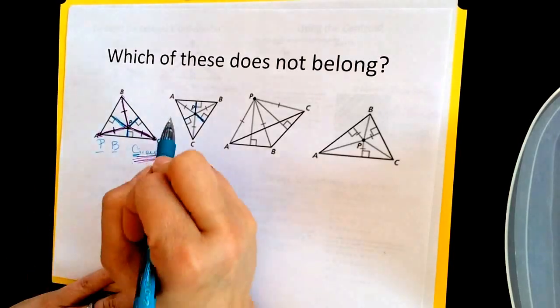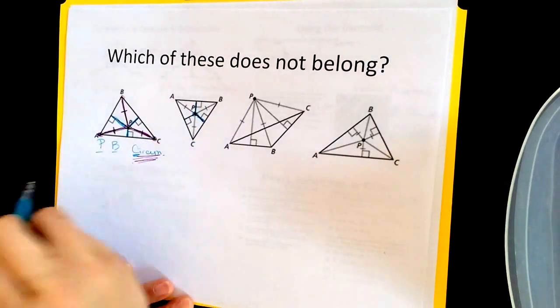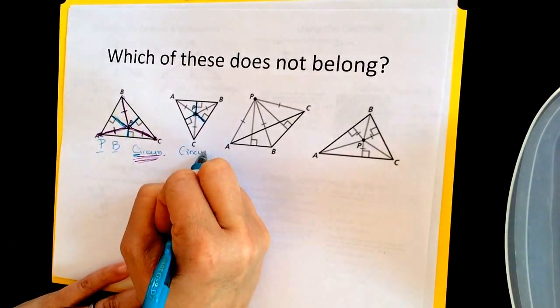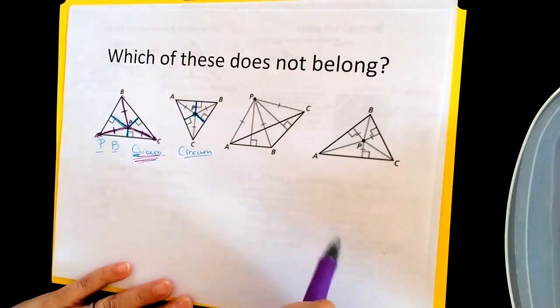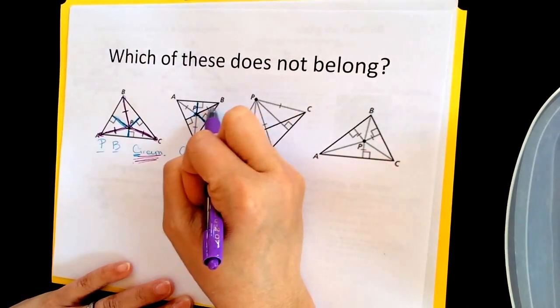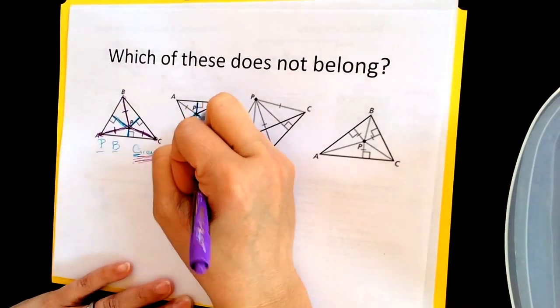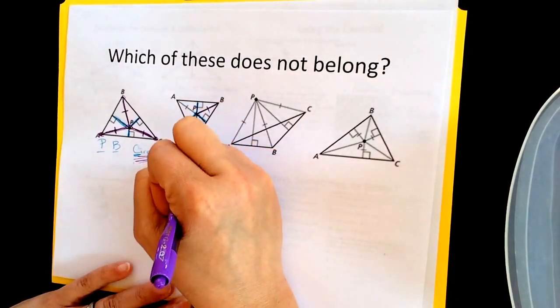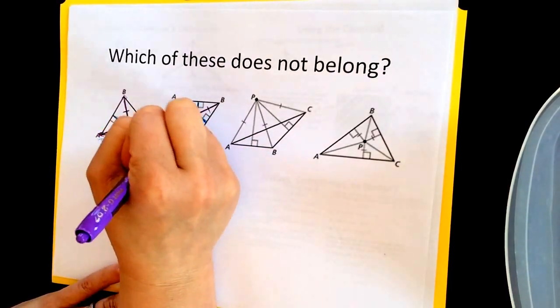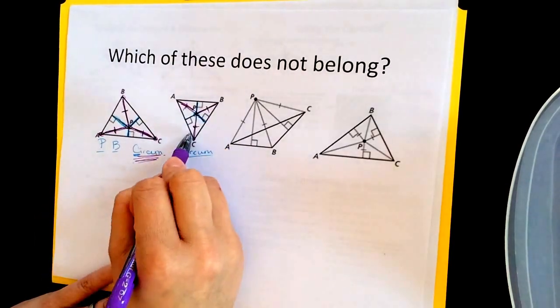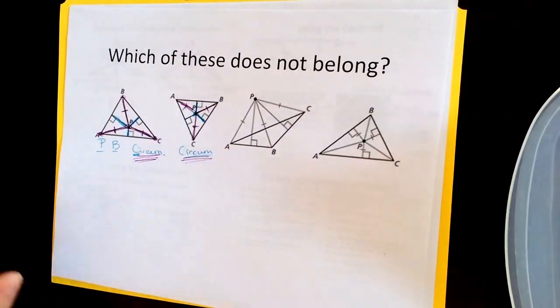Those are my perpendicular bisectors. So I must be looking at the circumcenter again. And again, his property is that he is equidistant to vertex B, equidistant to vertex C, equidistant to vertex A. So they're showing me that he's equidistant, so I'm looking at the circumcenter.